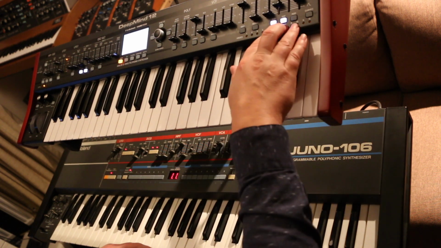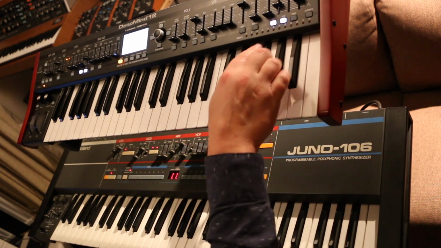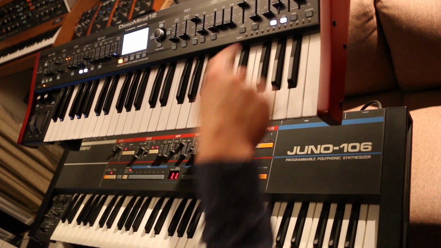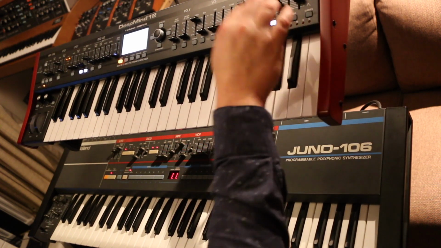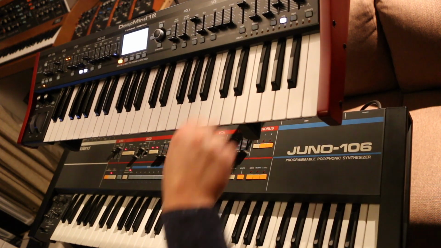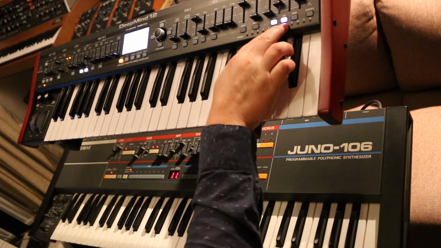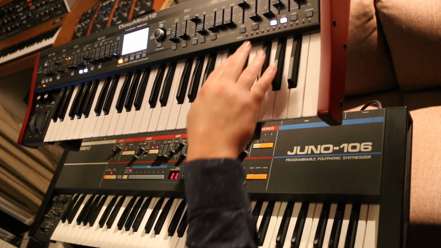And then we come across to the envelopes. On this you've got 3 envelopes in total. On this you've just got the 1. So if you're going to use just the 1, if you're going to emulate this, press these both together and now they act the same.